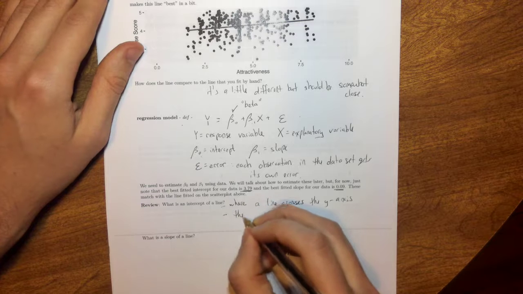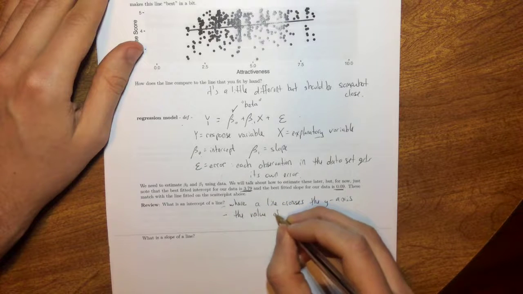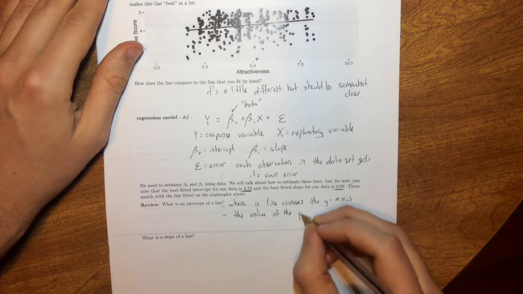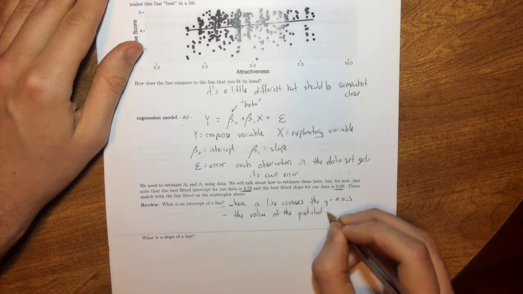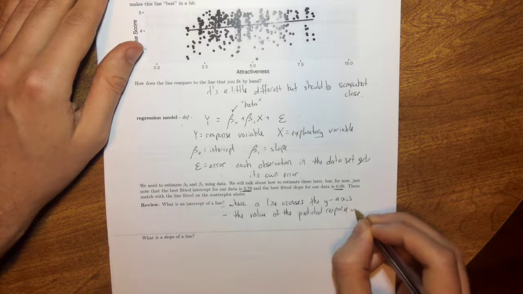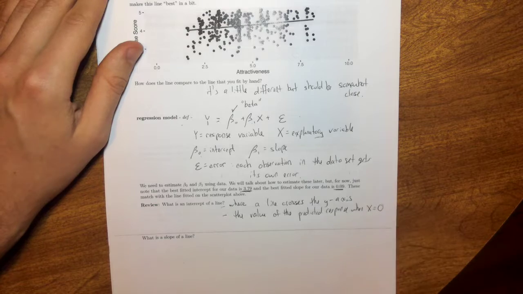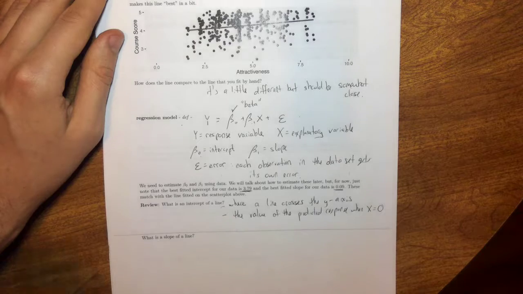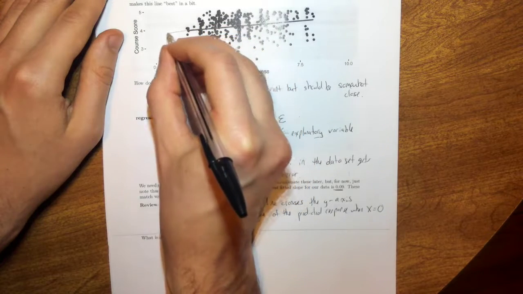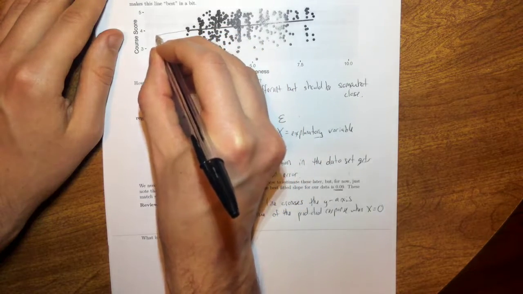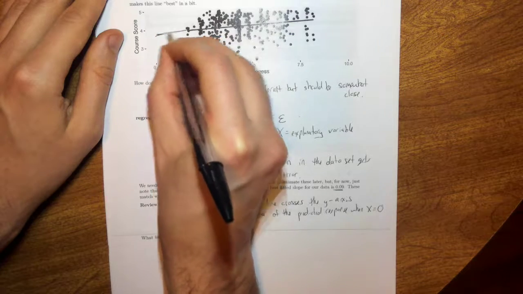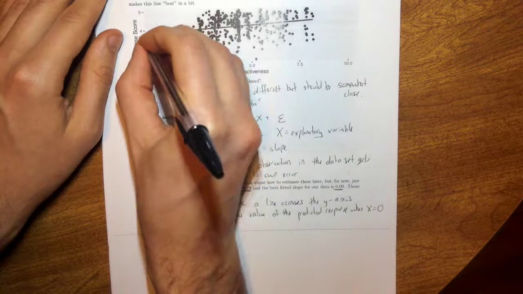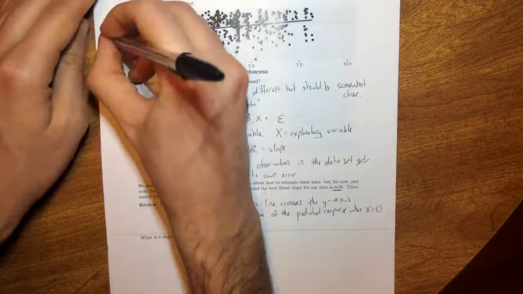Or you could think about it as the value of the predicted response when x is 0. Graphically, the intercept is just whatever the y value is when x is 0. And so in this example, that's going to be our intercept.